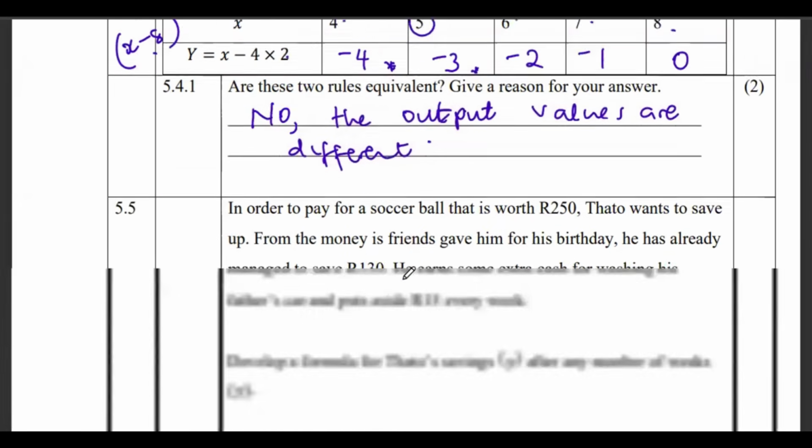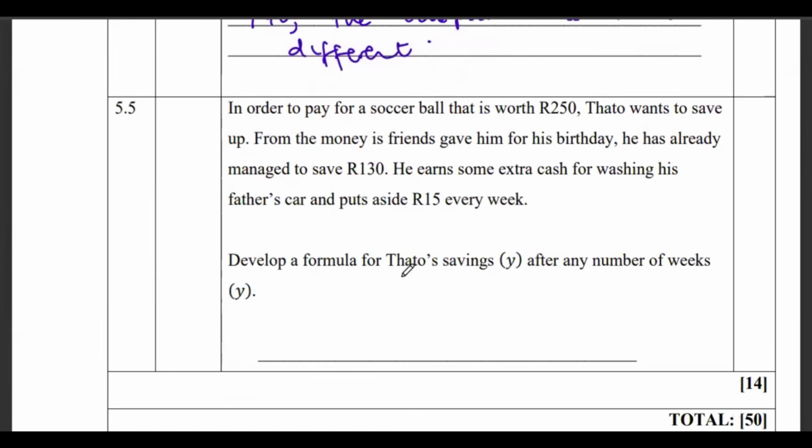And then 5.5, in order to pay for a soccer ball that is worth 250 rands, Tato wants to save up from the money his friends gave him for his birthday. He has already managed to save 130. He earns some extra cash for washing his father's car and puts aside 15 rands every week. They want us to develop a formula for Tato's savings, y, after any number of weeks.